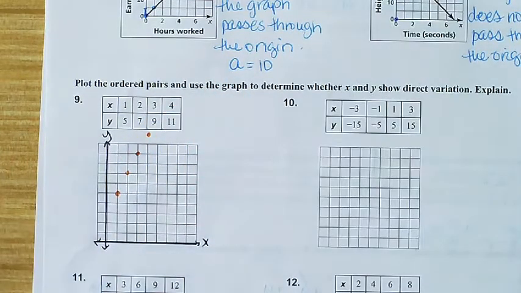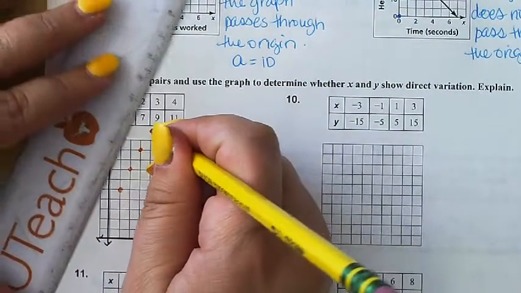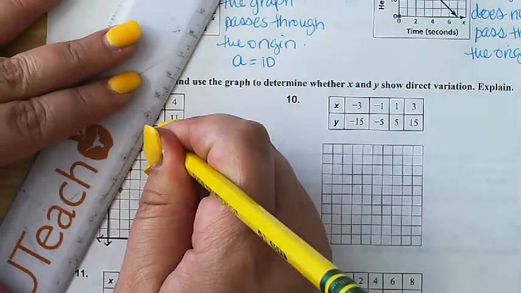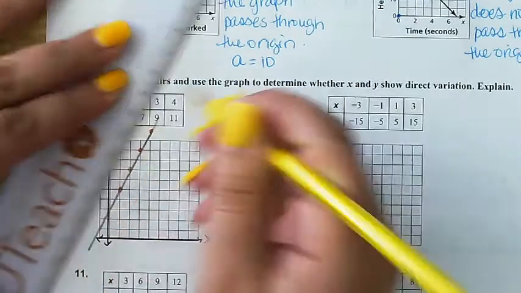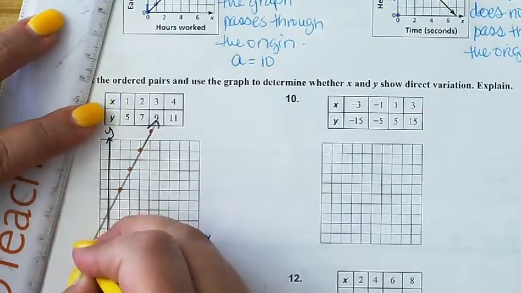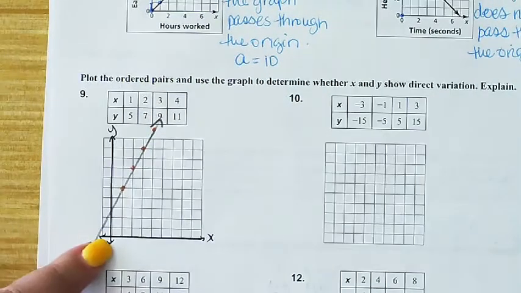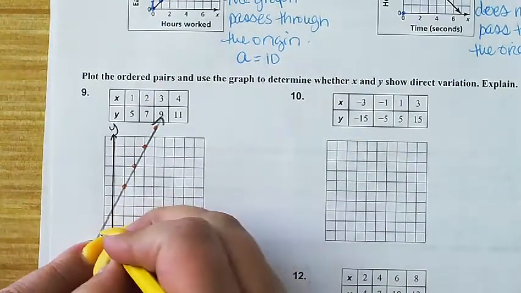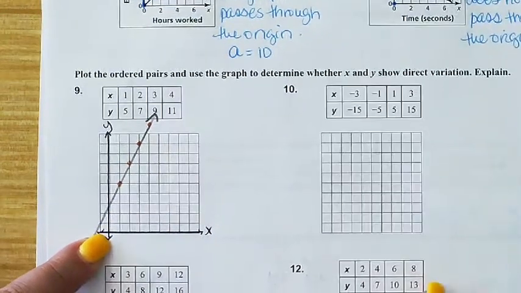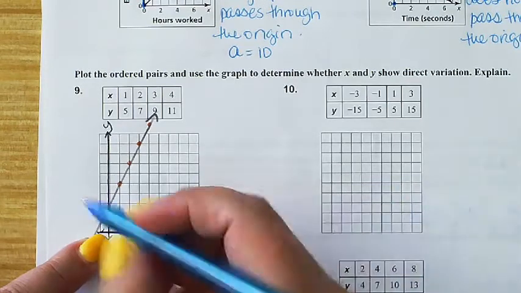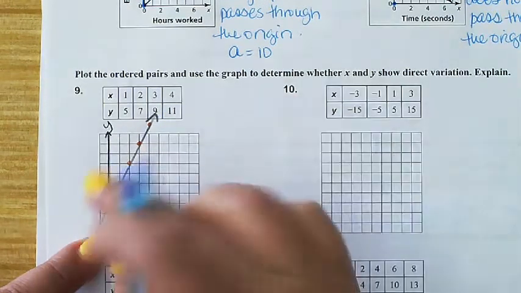If we go ahead and graph, actually make the line, connect those points to make our line, I can see right away that this line is not going to pass through the origin. And so our origin's all the way down here, and our line is not going to make it through that, not the straight line.